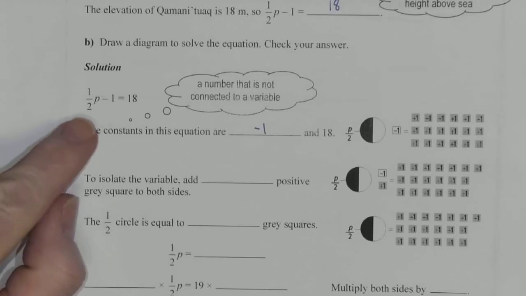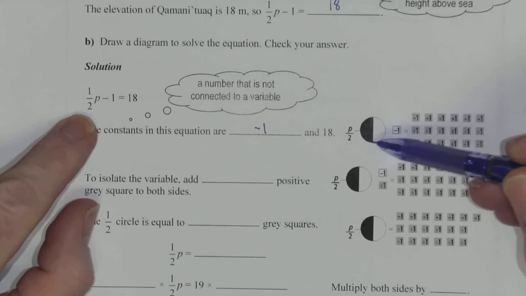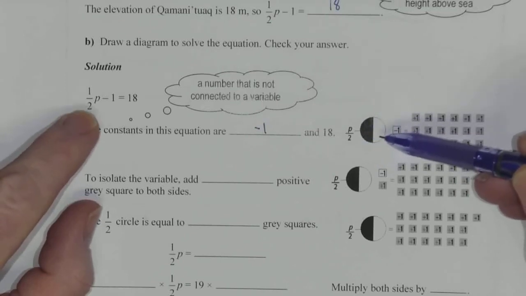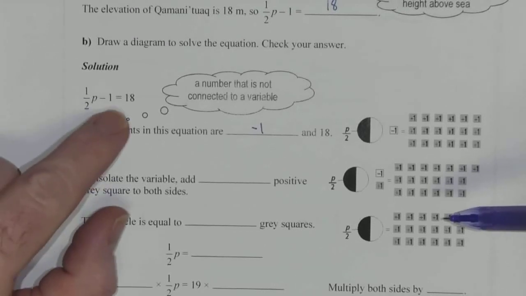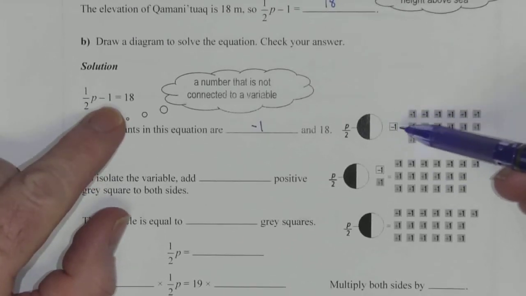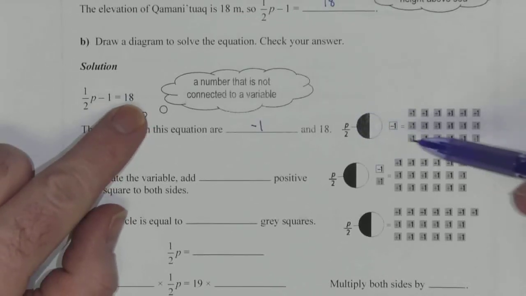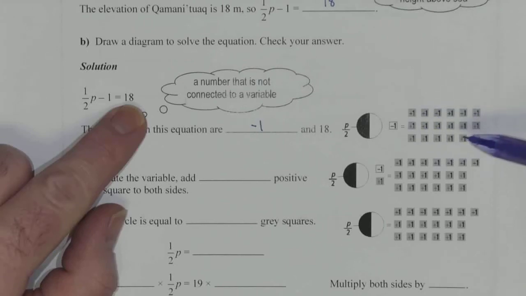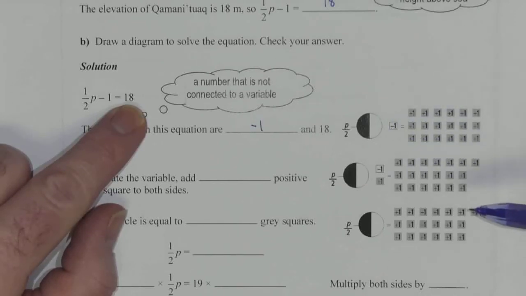So in order to illustrate this, we're going to use a circle to represent P. So 1/2 of P means that we shade half of the circle. Minus 1, so we're going to add a -1 tile onto that left-hand side of the equation. And on the right-hand side, we're going to have 18 +1 tiles. So half of a circle plus a negative tile equals 18 positive tiles.